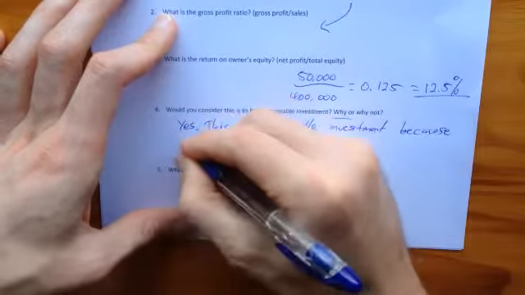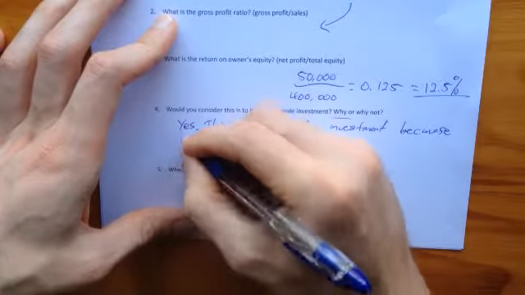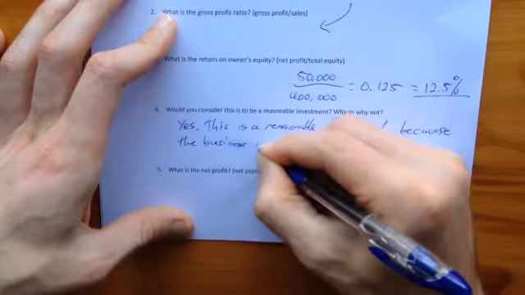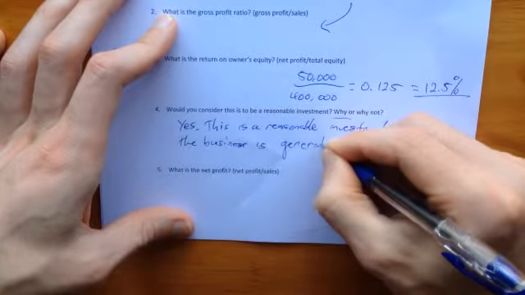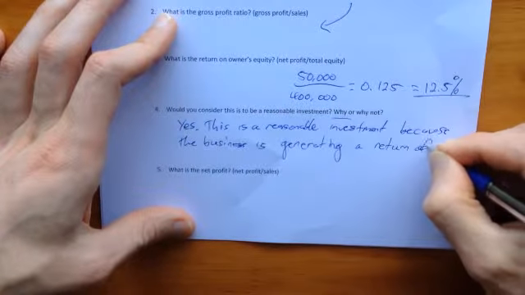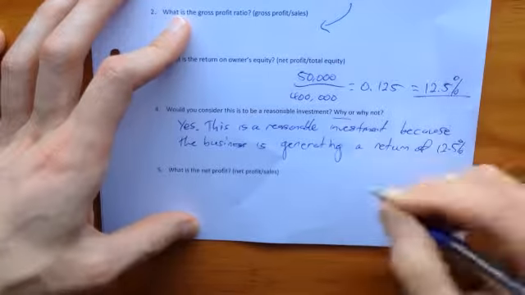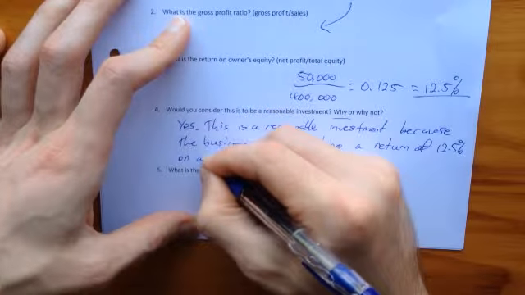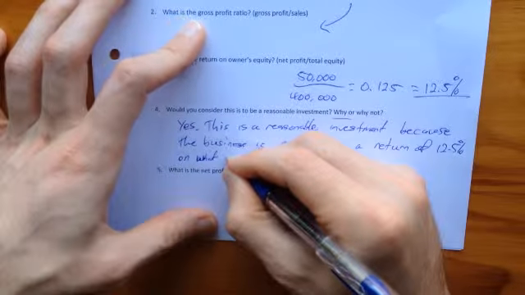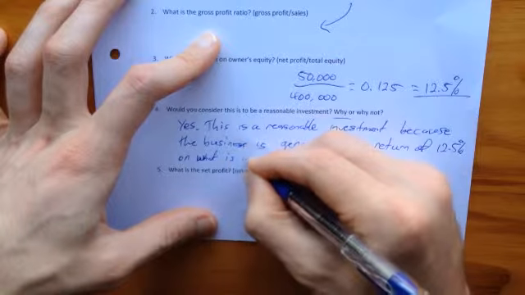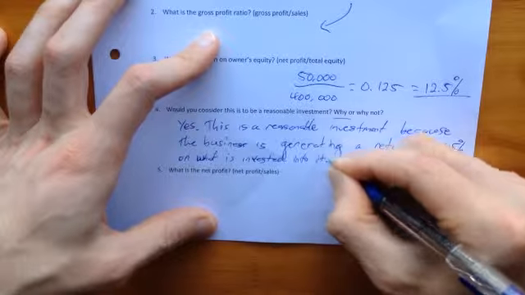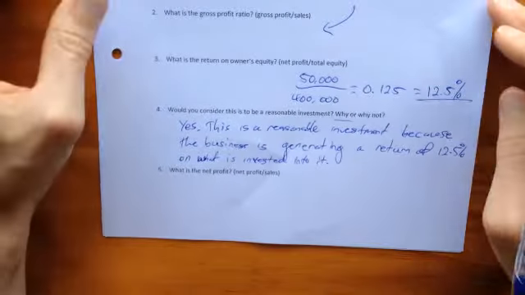because the business is generating a return of 12.5% on what is invested into it. Now that's a very simple way of putting it, but I just want to keep it simple at this point.